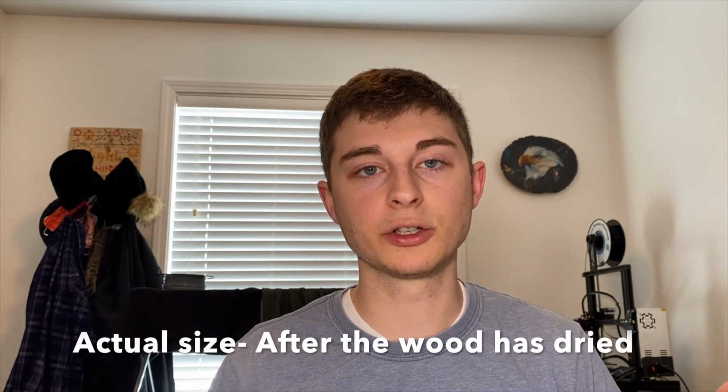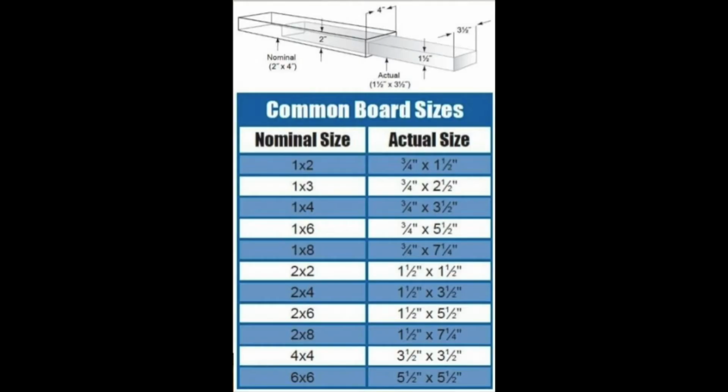But the actual size of the board is after it shrinks. It dries, it's pressure treated, and then it shrinks a little bit. So there's a chart out there that kind of shows the nominal versus actual size of lumber. But usually it's like 1/4 to 1/2 inch that it shrinks down. I mean, it depends on the size of the board and the type of wood, but typically that's about what it is.